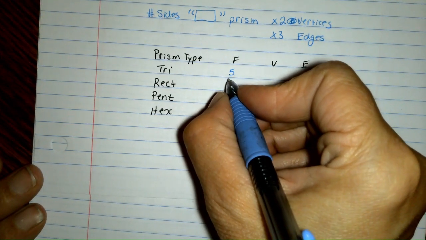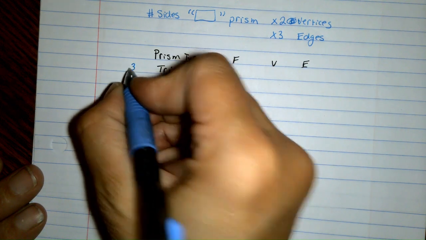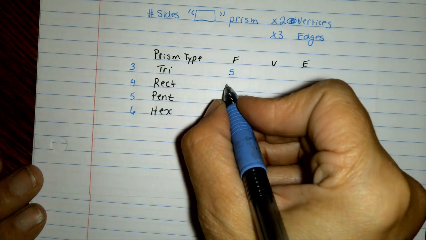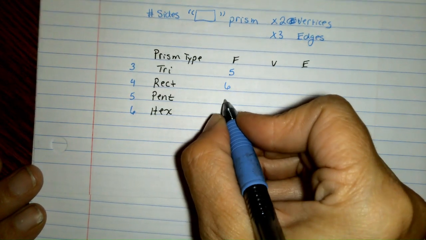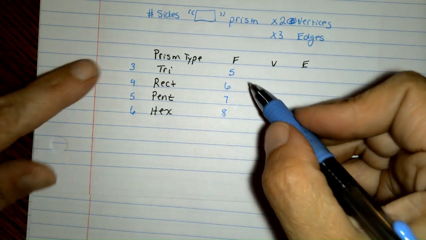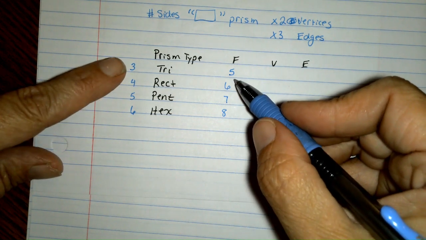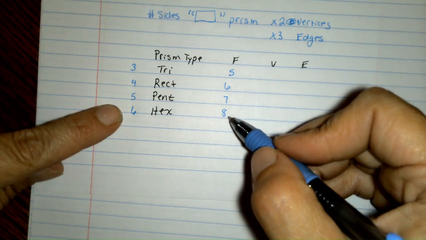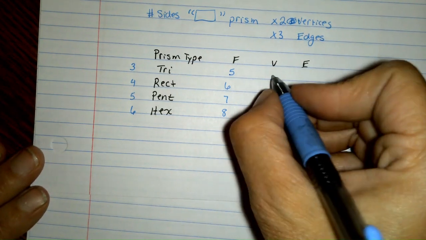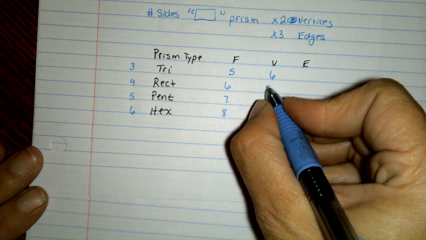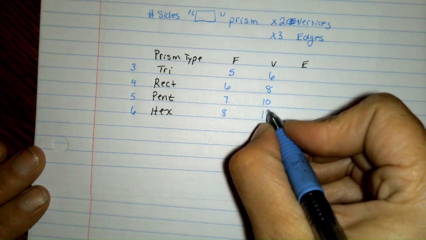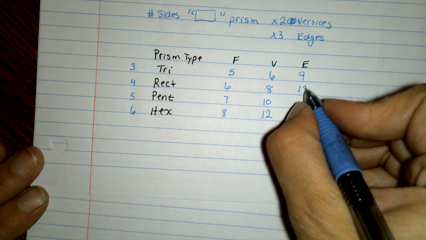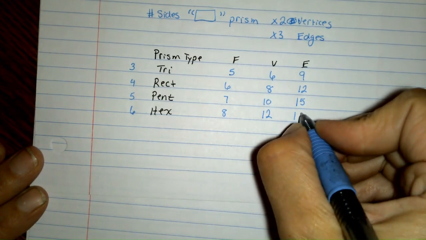I'm going to put a number over here as well. Faces: 5, 6, 7, and 8. Notice the relationship. If you said 2 more each time, you'd be right. The vertices were 6, 8, 10, and 12. And the edges were 9, 12, 15, and 18.